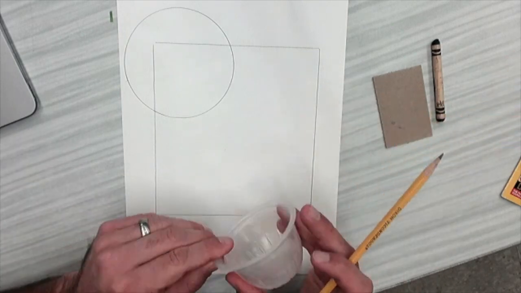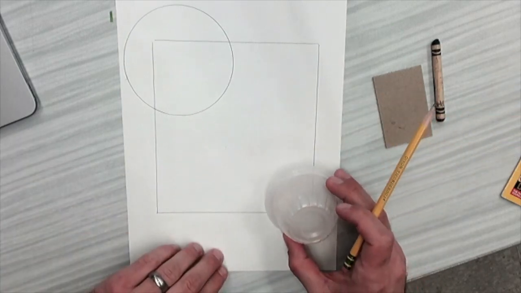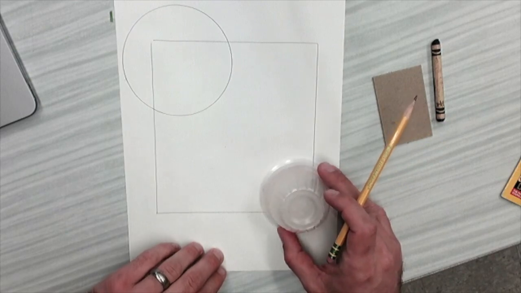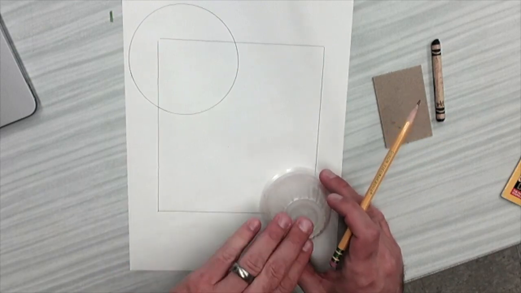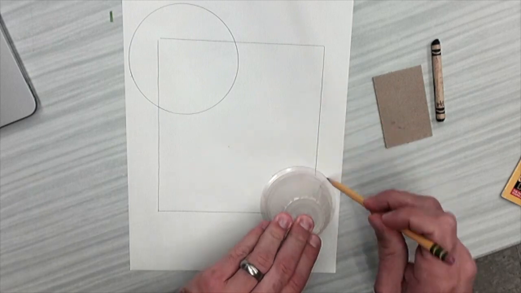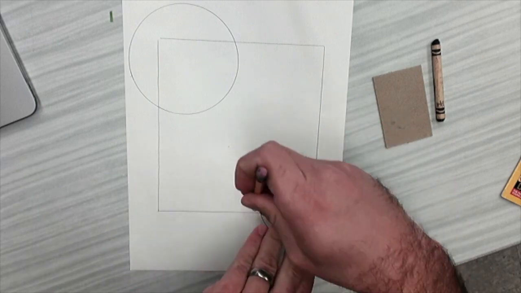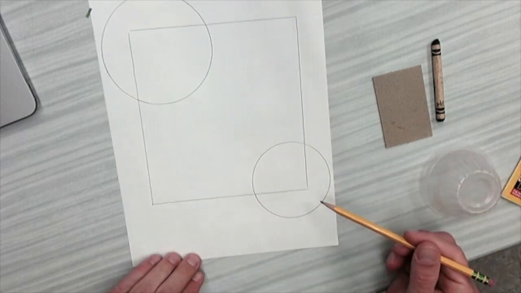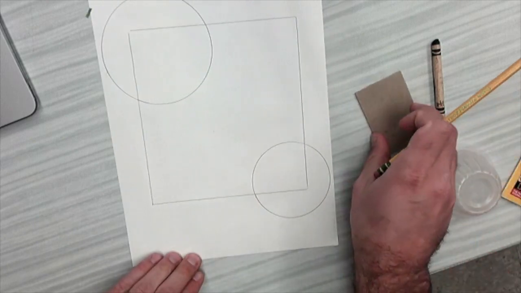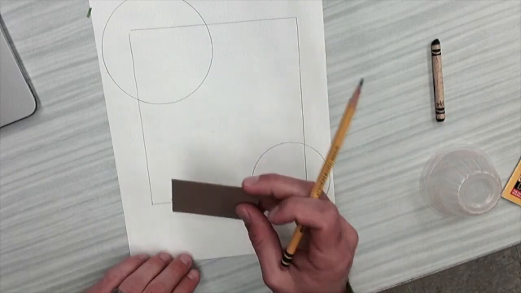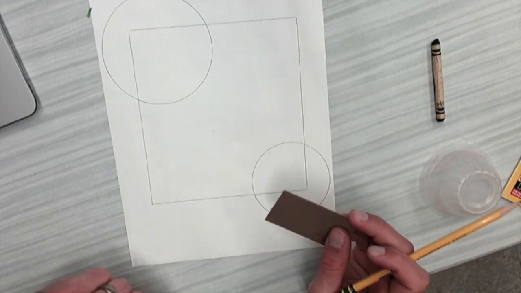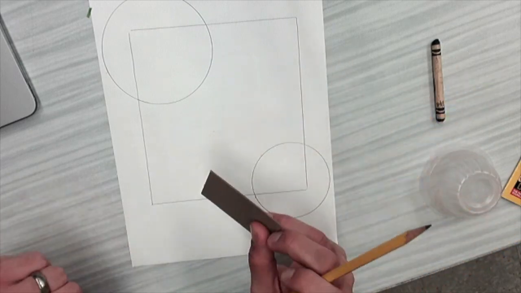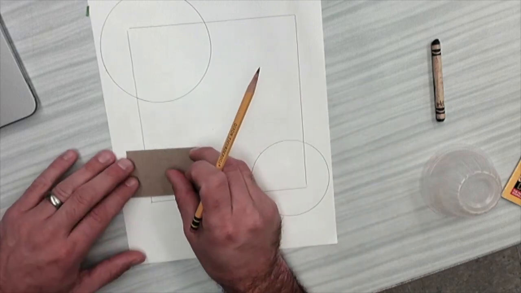Then I'm going to take my next object, and I'm going to put it, I think, right opposite of that. I'm going to do the littler shape just like this. Trace around the outside of my smaller circle. Again, making sure part of it is inside and part of it is outside. And then for my last shape, I'm actually going to do this one twice because I think it would look better balanced like that. So I'm going to use this rectangle shape twice. I'm going to put one right here going this way.